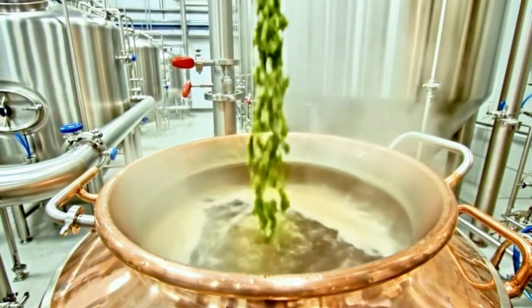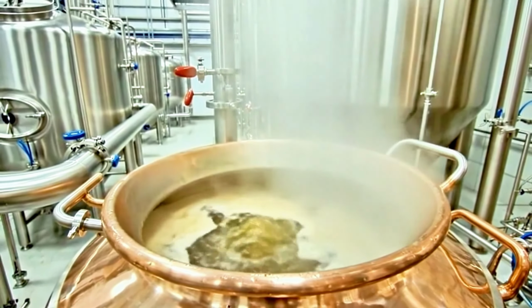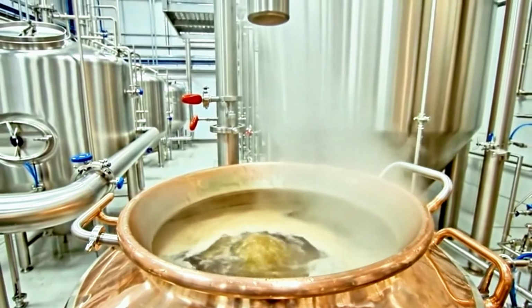A second measured addition of hop pellets is released into the boiling wort. These aromatic hops react quickly, releasing fragrant oils.